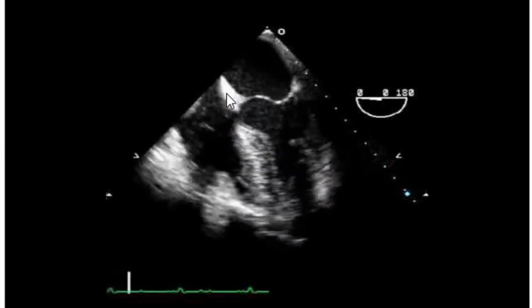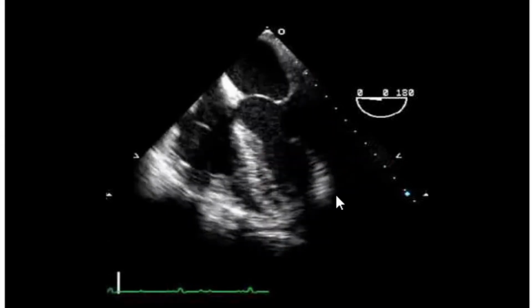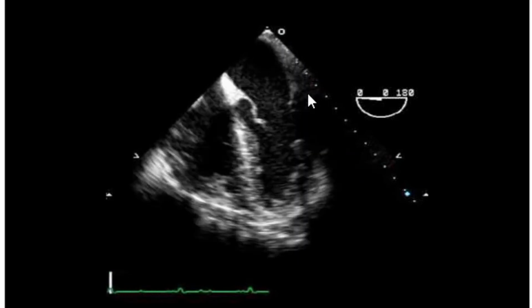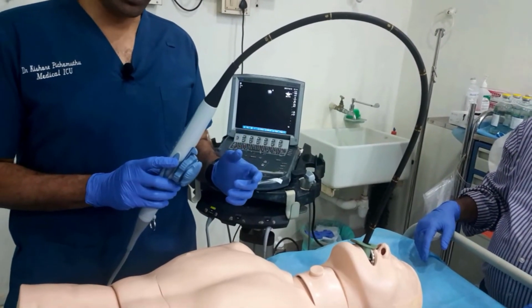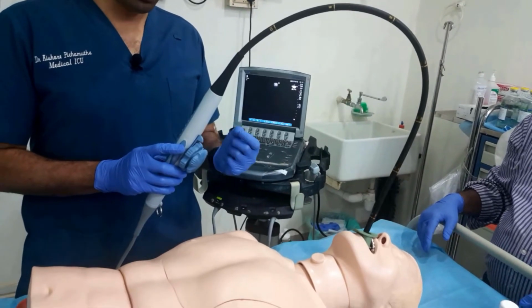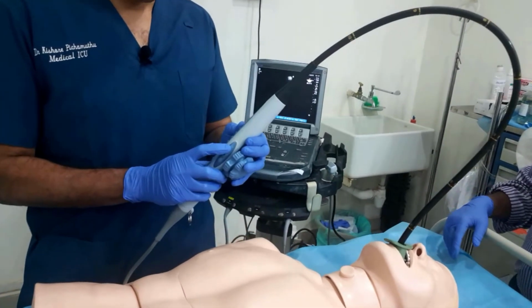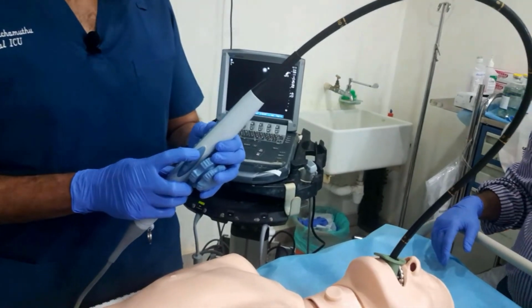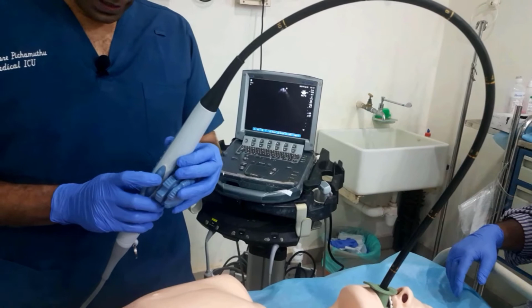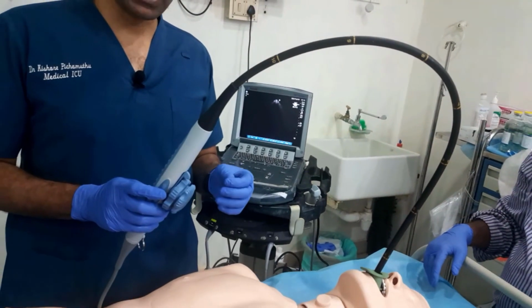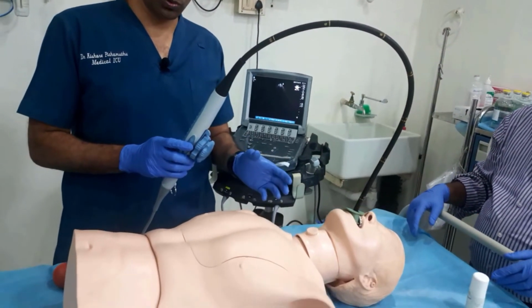You can also assess atrial septal defect and pericardial effusions in this view. Okay, after we've seen the mid-esophageal 4-chamber view, we can then make a small adjustment in the angle of the beam. We take it up to 120 degrees, and this brings us to the mid-esophageal long axis view.